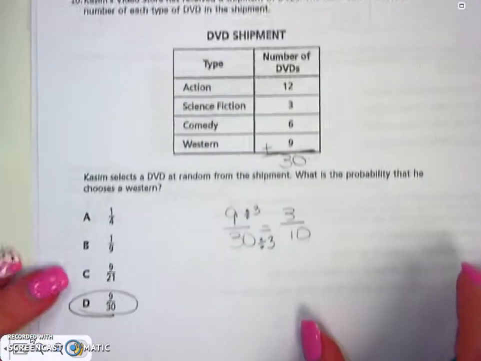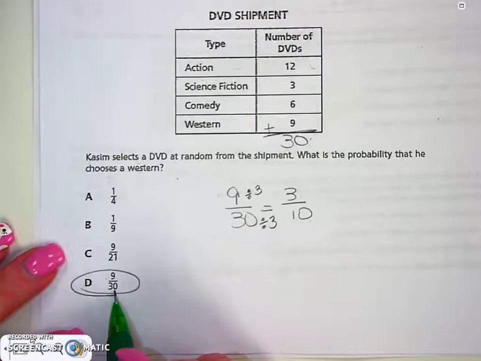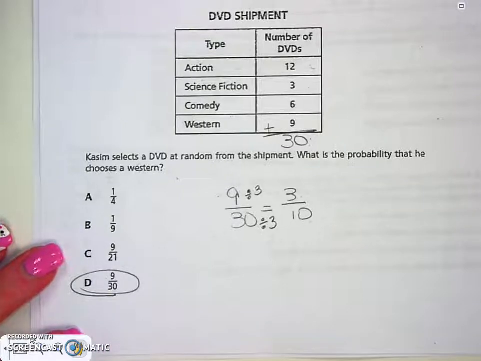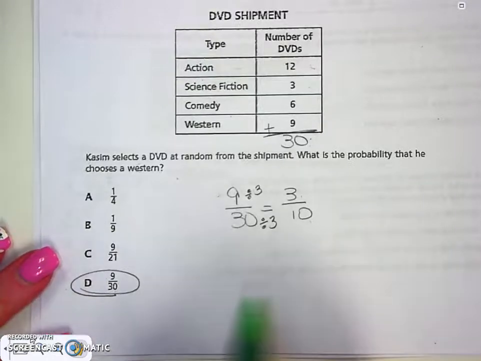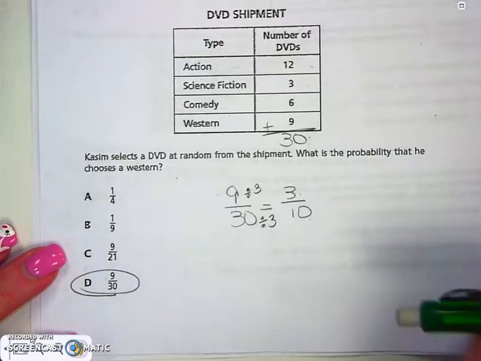So as I look over here, what looks like the right answer? It's D. 3/10 is not there, but the unsimplified form is 9/30. So your answer is D. If 3/10 was there, which one would you have chosen? Yes, if 3/10 and 9/30 are there, 3/10 is more correct.